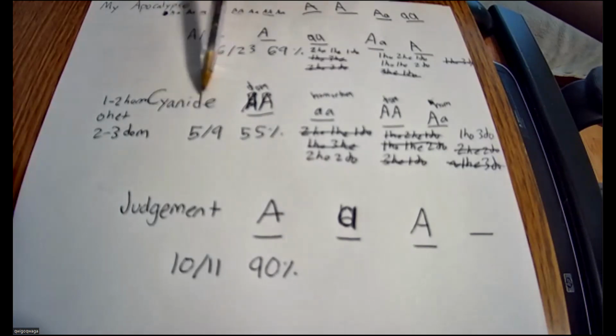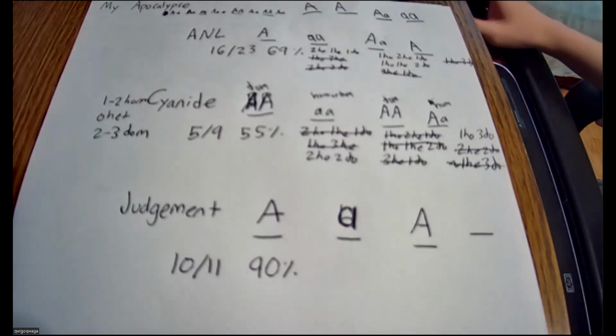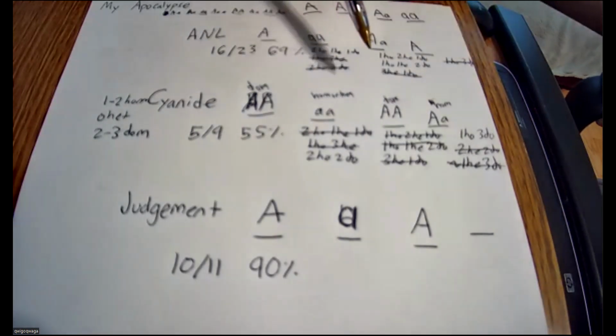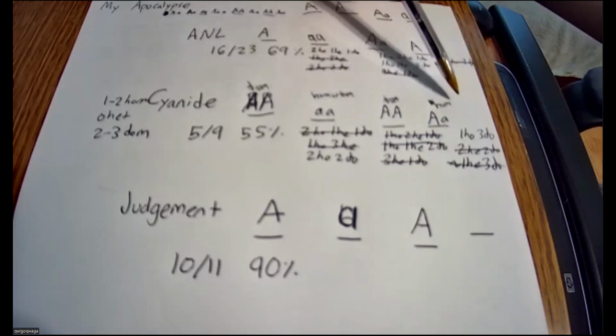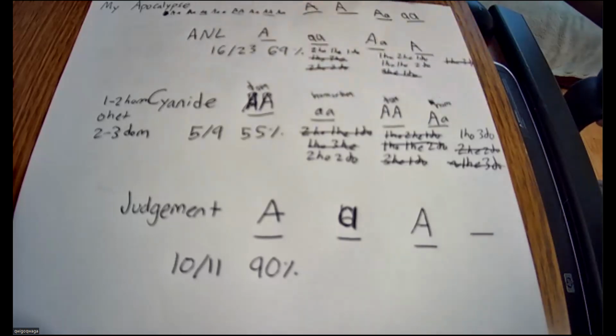By the last female, do you mean cyanide? Yeah, in this case, I knew her genes from previous breedings, and I'm using her to figure out his genes.